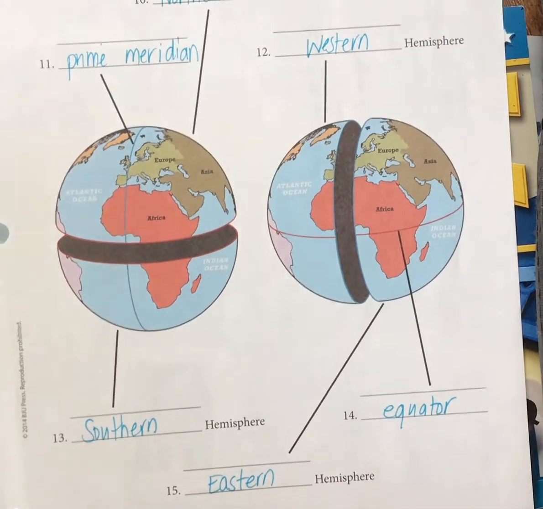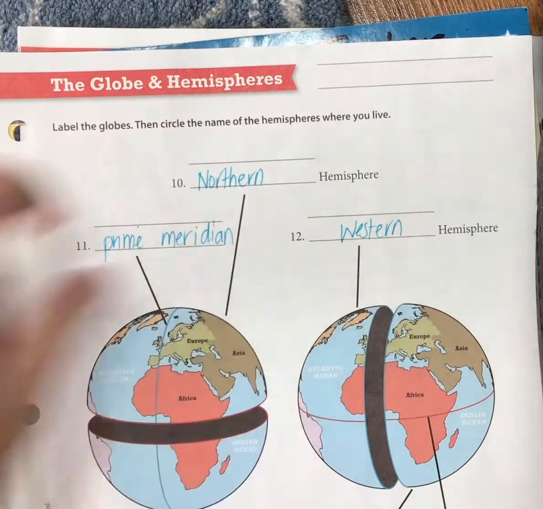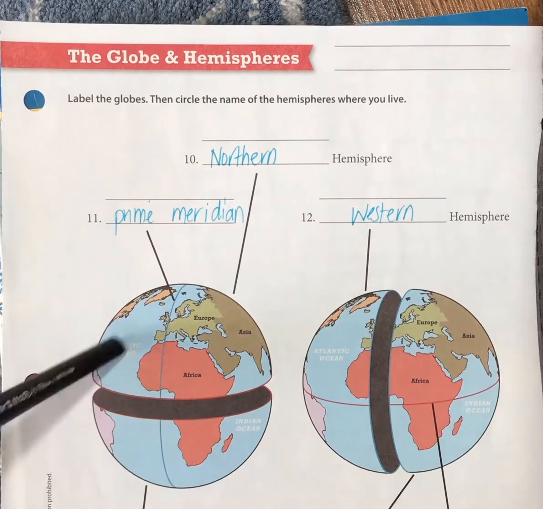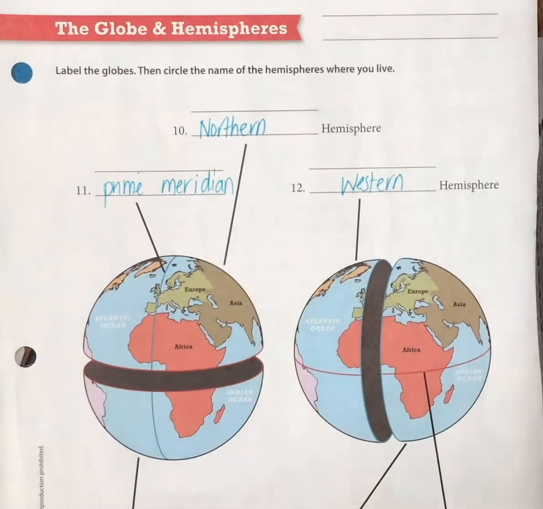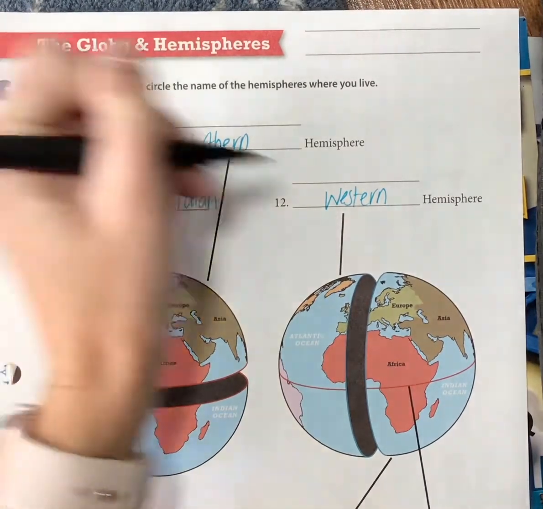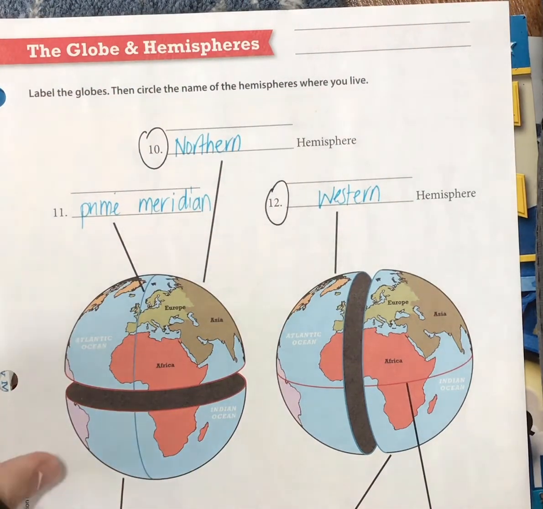And the last thing it wanted us to do in our directions, it says circle the names of the hemispheres where you live. So if we remember, we can't see it on the way that this globe is positioned. But looking back at our other paper, we live in the northern hemisphere and in the western hemisphere. So I hope you did a great job on those.